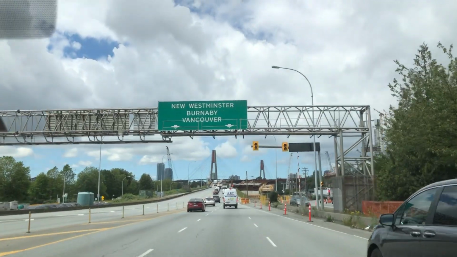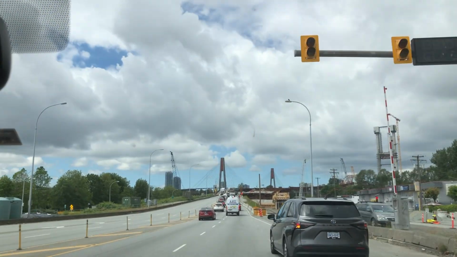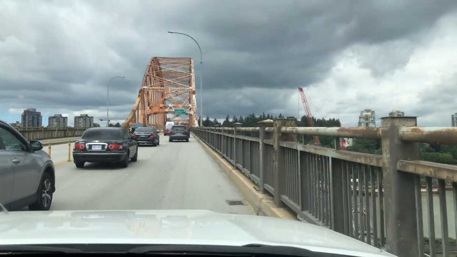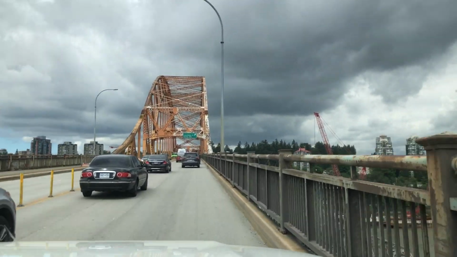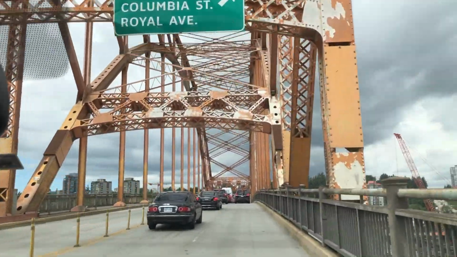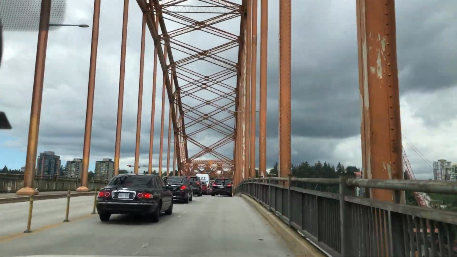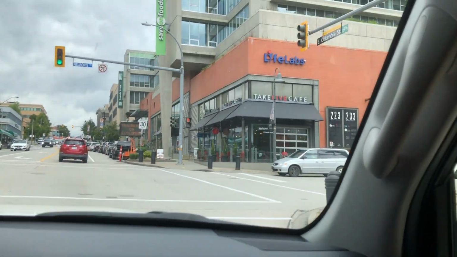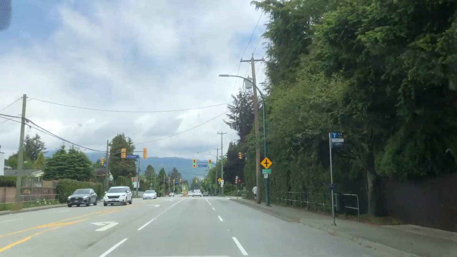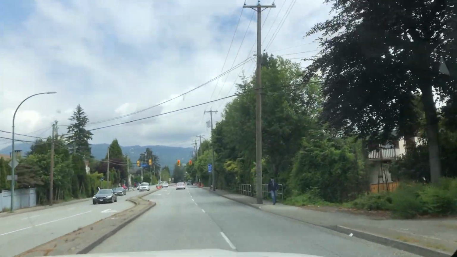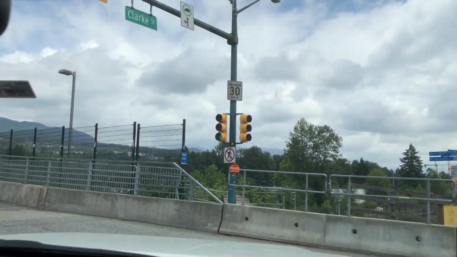Today I'm on a car ride to Port Moody. First of all, going through New Westminster, crossing the Fraser River through the Pattullo Bridge. I just love this charming little golden orange bridge. This bridge connects the city of Surrey and New Westminster, passing by one of my favorite cafes, the Take 5 Cafe. And here we are getting closer to the city of Port Moody.